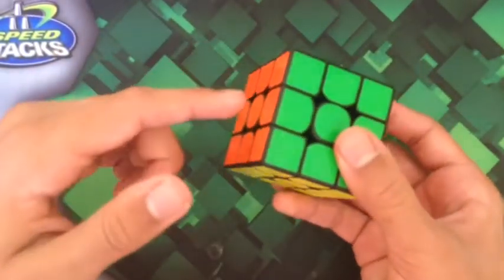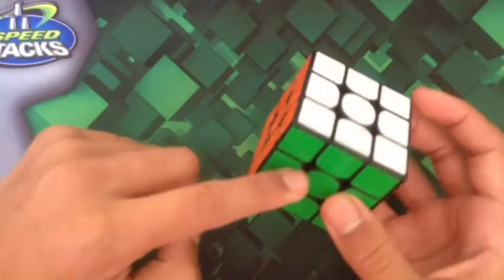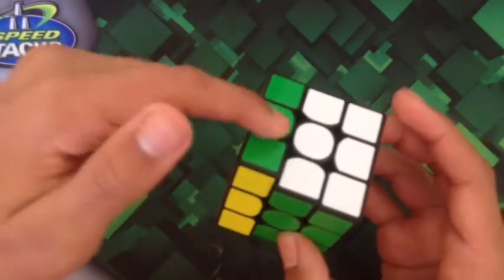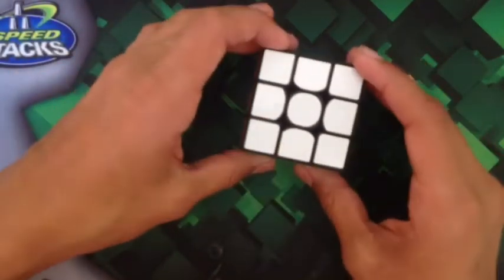So let's say the piece you had to swap to was right here, it would have to go right here like that, and now it's in that position. Easy, right? I'll be elaborating on that in a lot more detail in the next video.